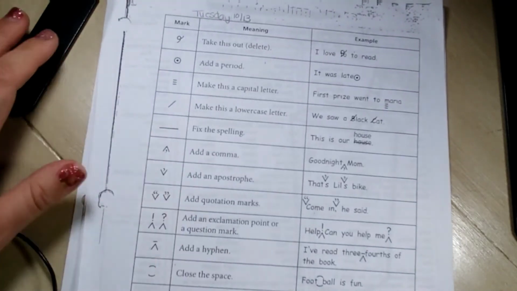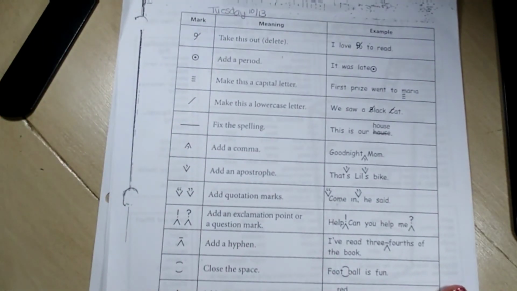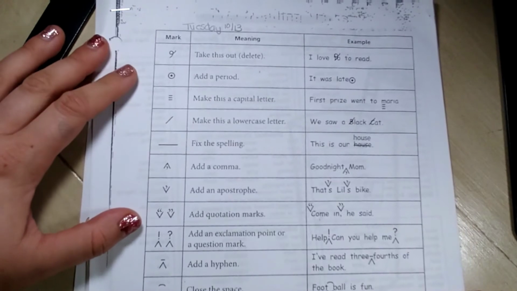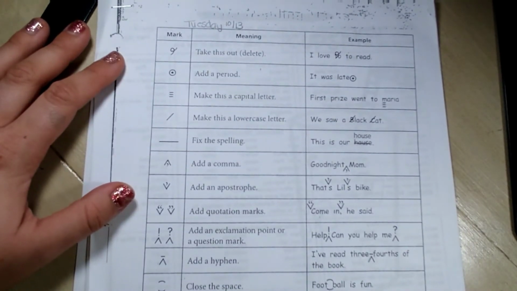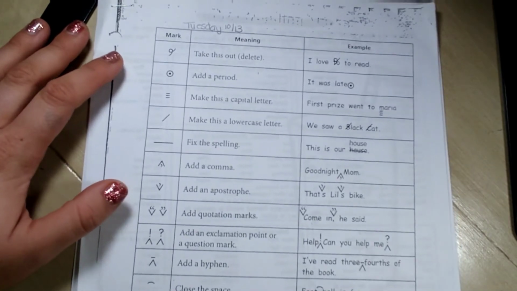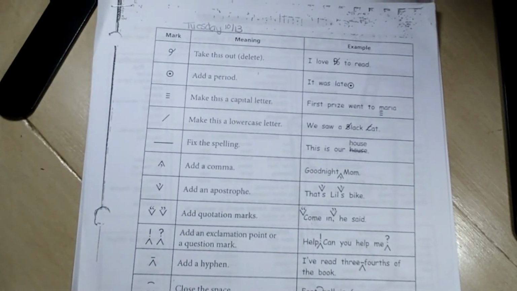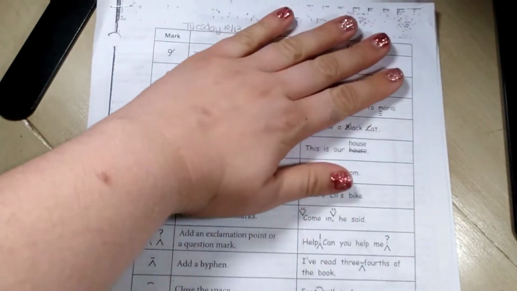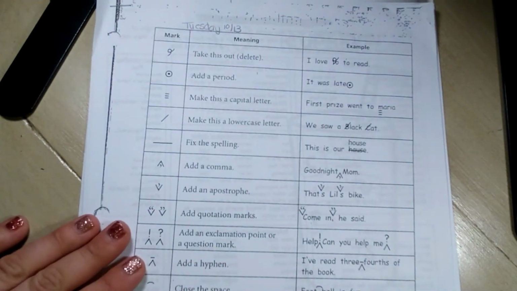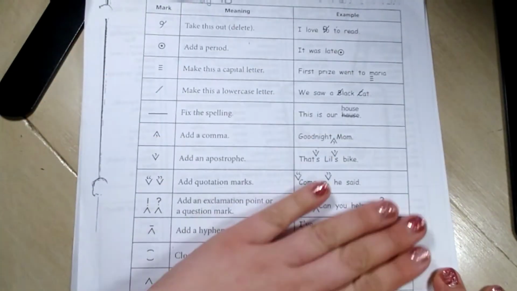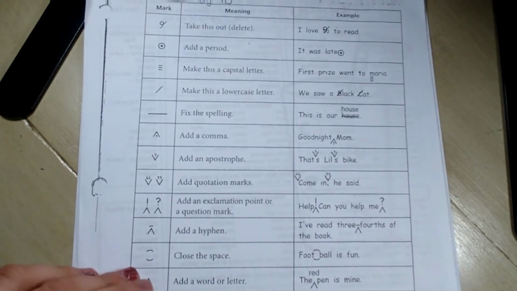We'll be gluing this in. From this point on, we will be using things that are in your quarter 2 packet. If you did not use some of the things in the quarter 1 packet, just put them aside. I might pull them out a little bit later, but right now I want to be working on the quarter 2 packet. So this is something that we are going to be referring to as we do our editing this week. You are going to cut this out and glue this on your next page.